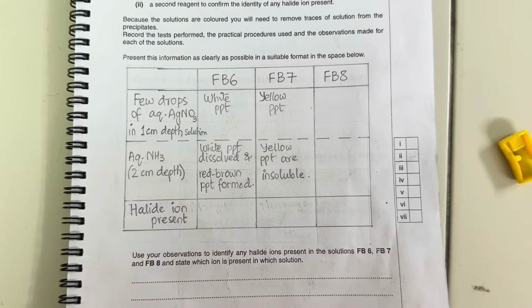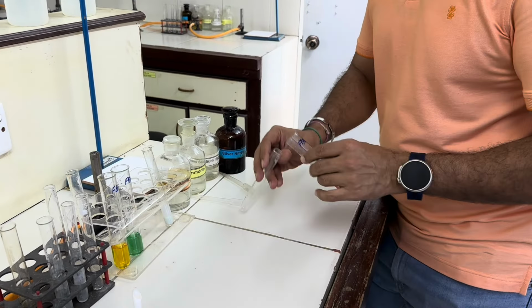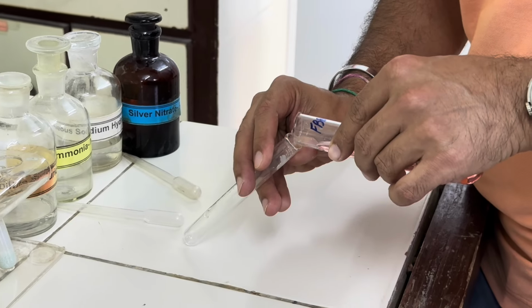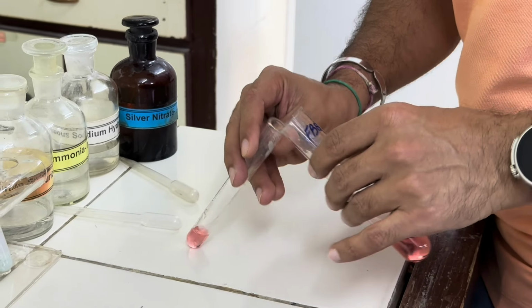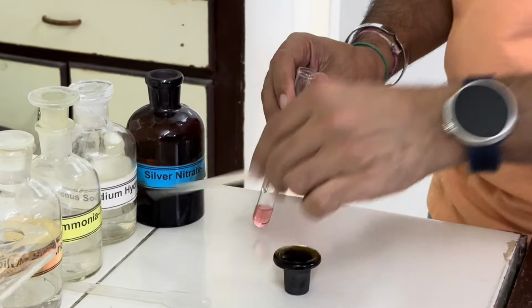Let's perform the test for FB8 now. Now let's take FB8, 1 centimeter approximately. And we will add again aqueous silver nitrate.